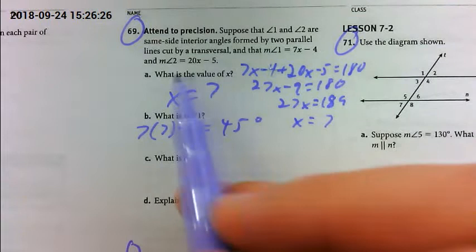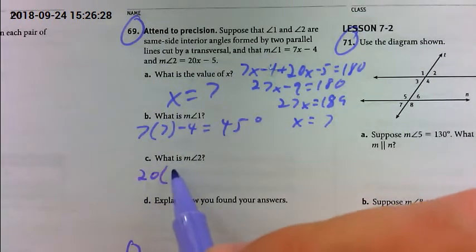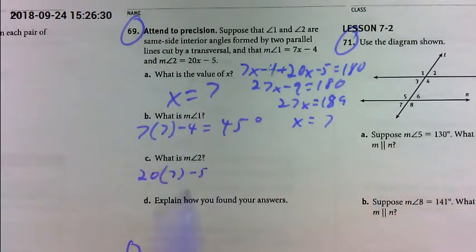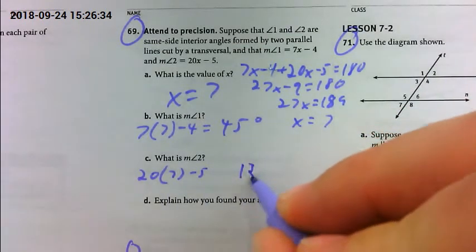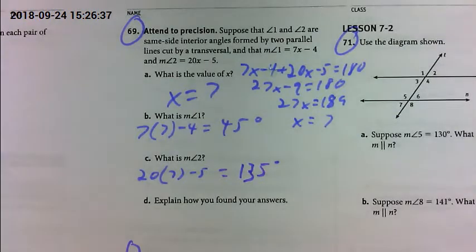Measure of angle 2. Plug it into the second one. 20 times 7 minus 5. 20 times 7 is 140. 140 minus 5 is 135. All right.